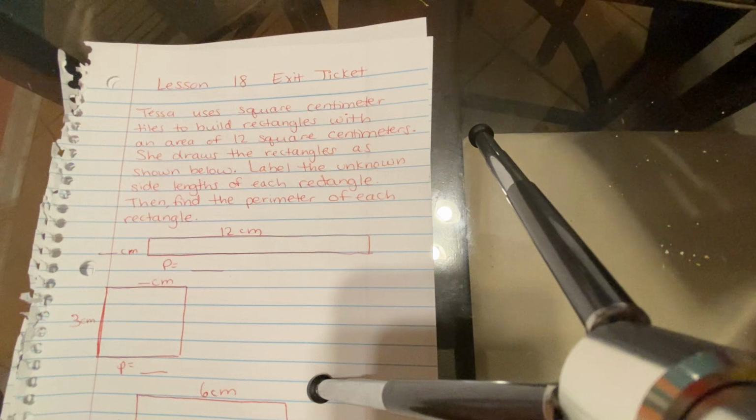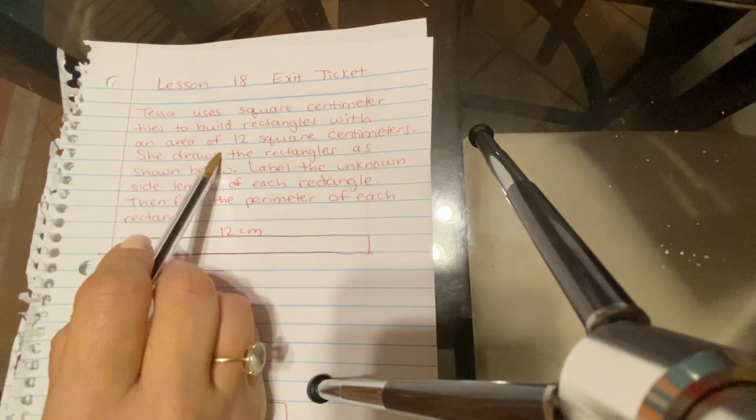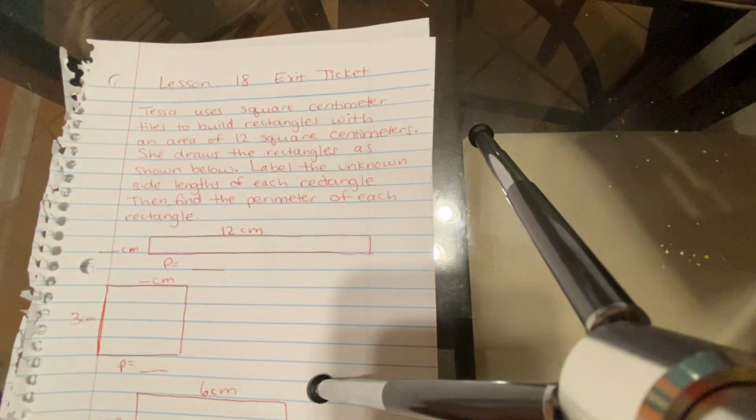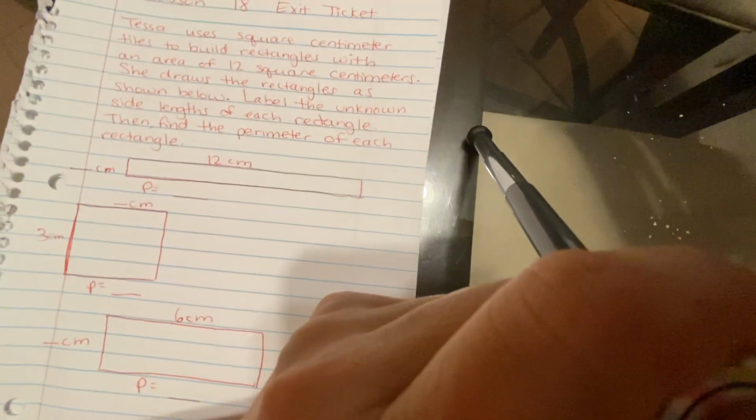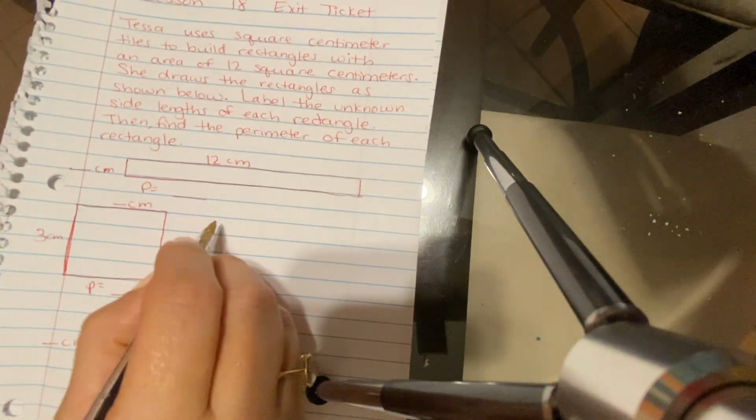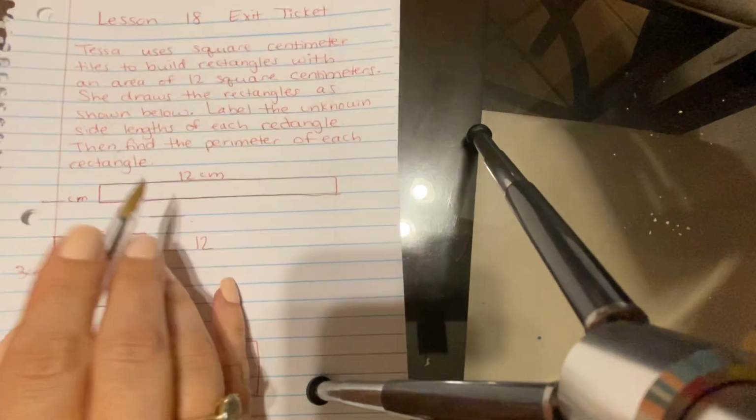Tessa uses square centimeter tiles to build rectangles with an area of 12 square centimeters. She draws the rectangles as shown below. Label the unknown side lengths of each rectangle, then find the perimeter of each rectangle. Well, it tells you that the area is 12. So in this one, I didn't have to write out all the factors of 12, but I'm going to anyway to show you what these missing side lengths are.